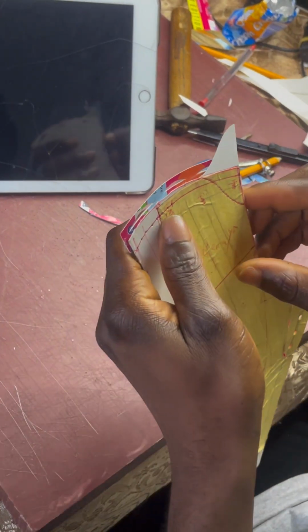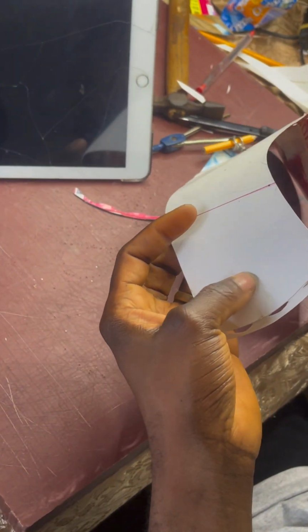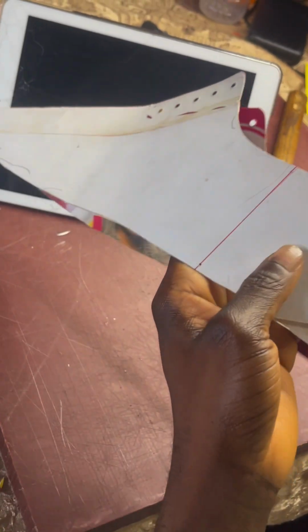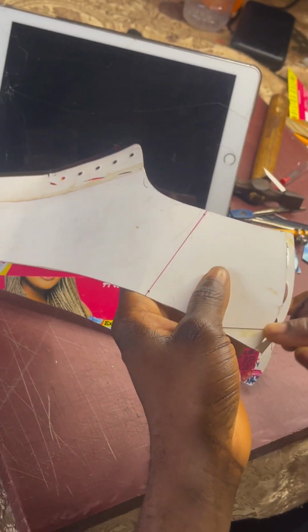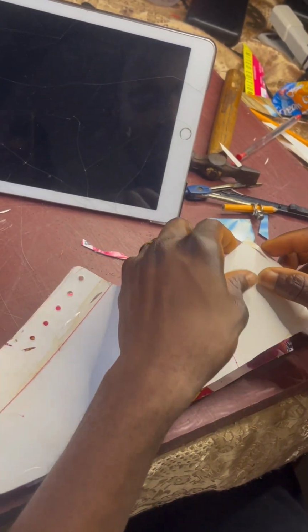If you want to keep the entire allowance, you can keep it, but this is what it should look like at the end of the day.